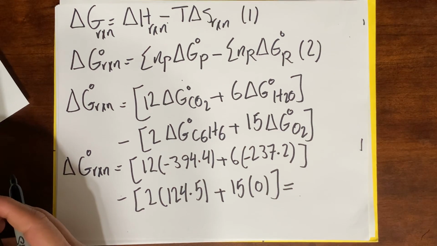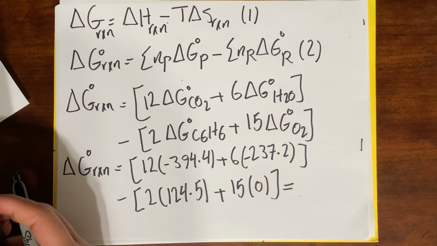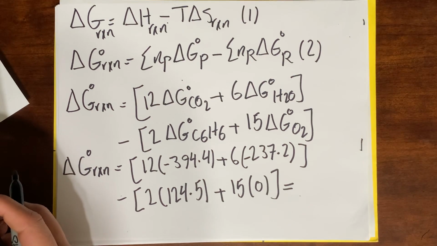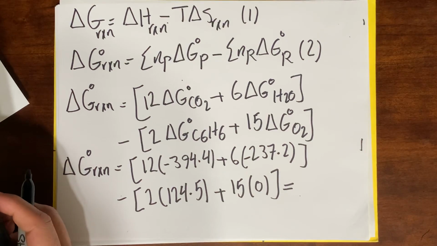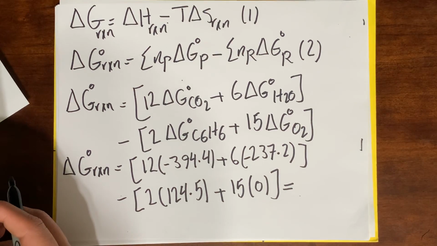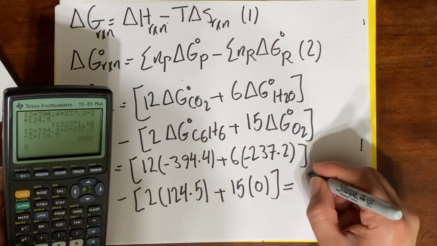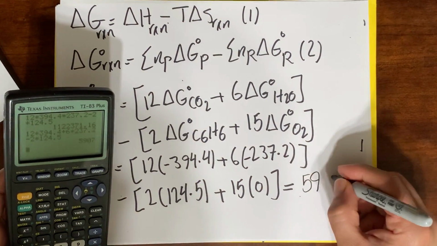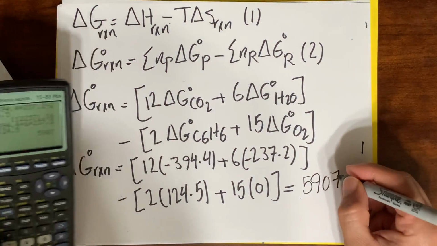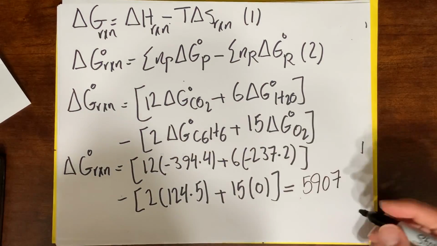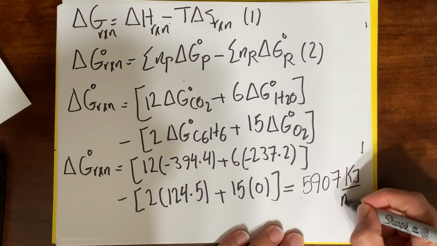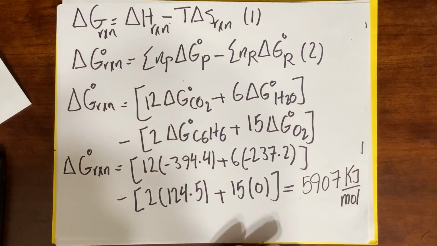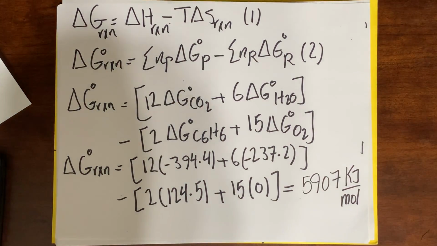Yeah. I got minus 5907 in unit, because I gave it in kilojoule per mole, so it will be kilojoule per mole.